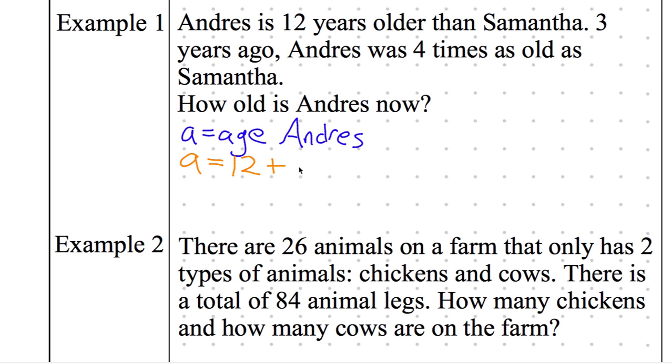Uh-oh. This is the age of Andres. We're going to create a new variable, S. So we're going to say S equals age of, we're just going to say Sam. Age of Samantha. So I'm going to say A is equal to 12 plus S. There it is. Make sure it doesn't look like a 5. I'm going to make it slightly curlier than I normally would. We have only converted the first sentence. We have not converted the second sentence yet. This equation represents the first sentence.